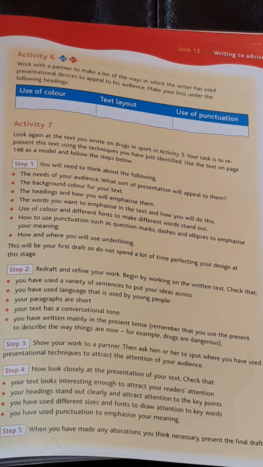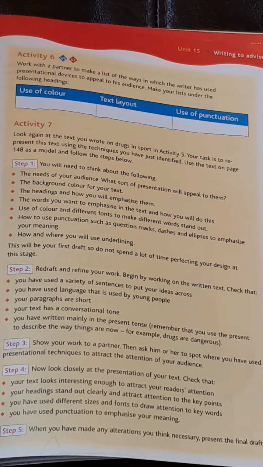I want you to think about how you can use presentational devices to improve that piece of writing, to make it appeal more to the teenage audience that it's aimed at. So think about how you can use bold writing, how can you use different types of font, how you can use background colour, spacing your writing out, underlining keywords or making keywords stand out by doing them in a different colour, adding in pictures. All of those sorts of things will really improve this piece of writing.